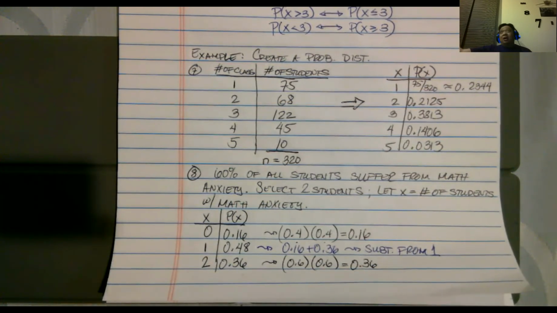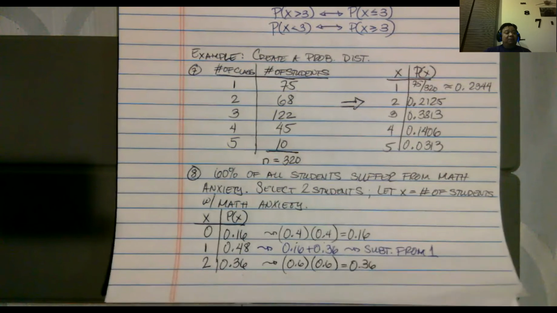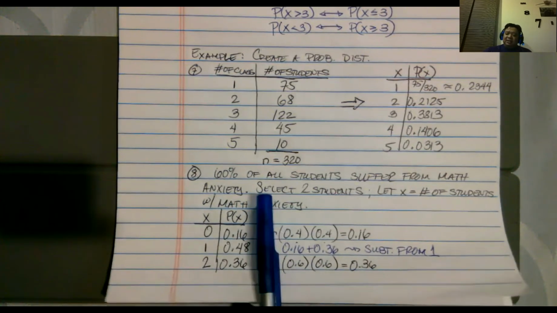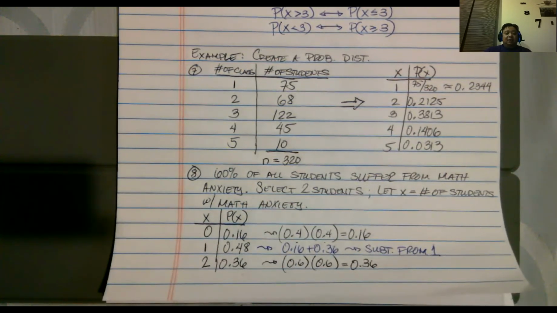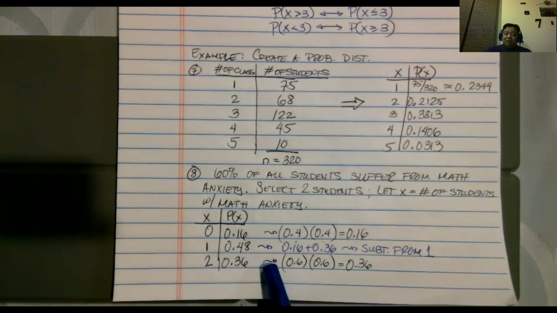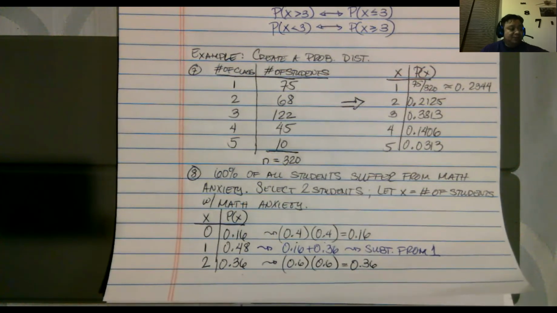Now this is where our stuff for 6.2 is going to come in. So 6.2 will help a lot on how to fill in this table, okay? Especially on these kinds of problems, okay? But any questions on this? Any questions on this?